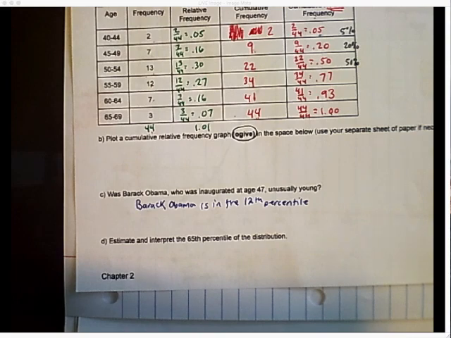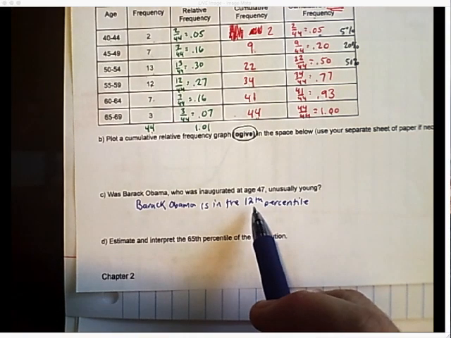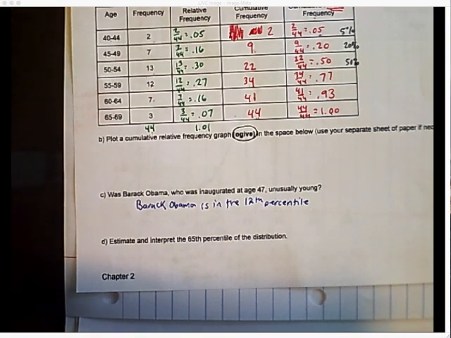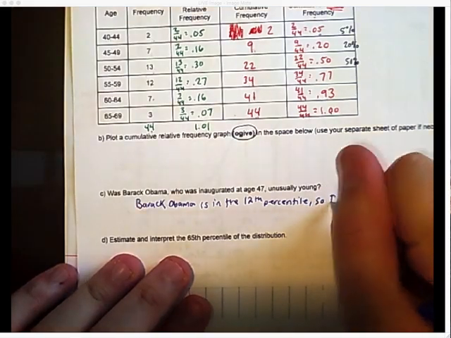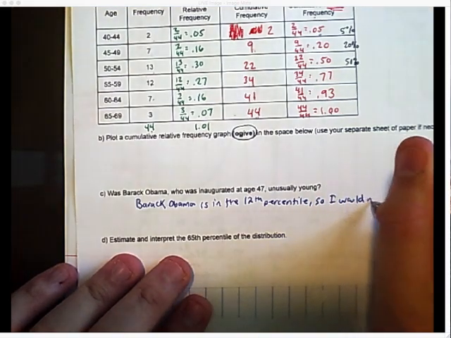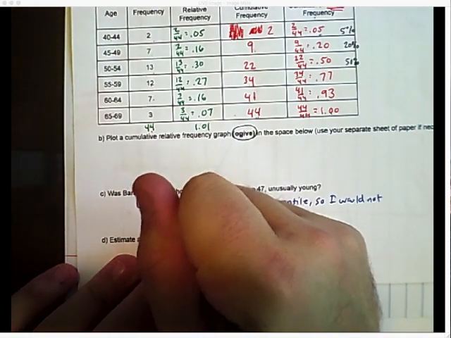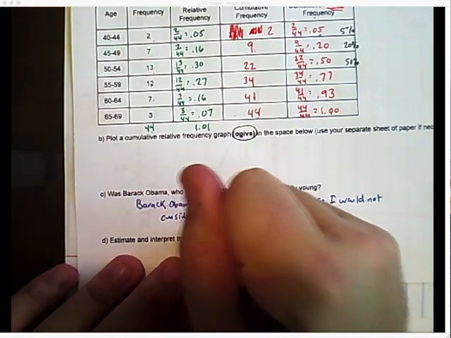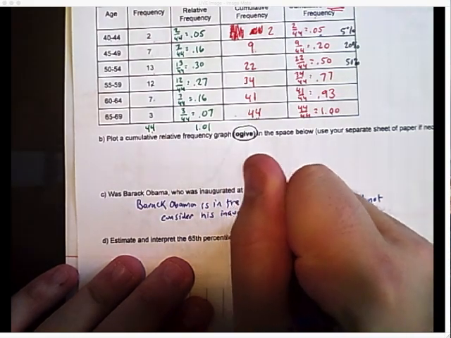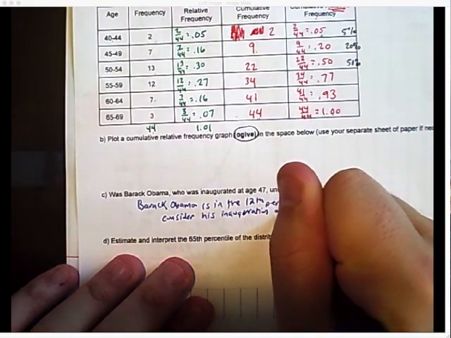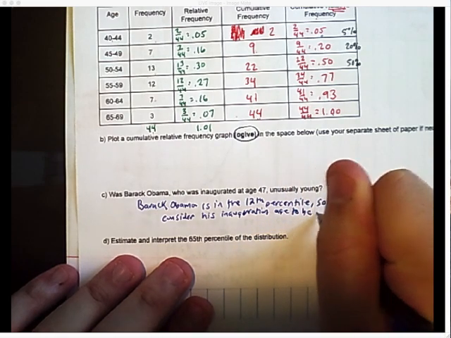But that means that roughly about 12% of the presidents, based on our graph, our ogive, were younger than he was, okay? It's in the 12th percentile, so I would not consider his inauguration age to be unusually young.